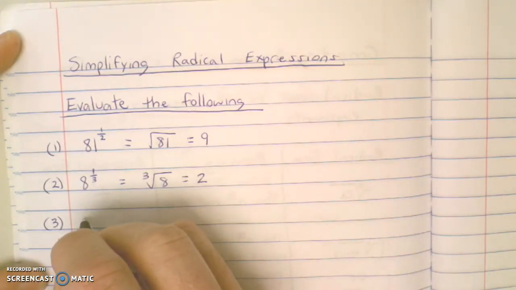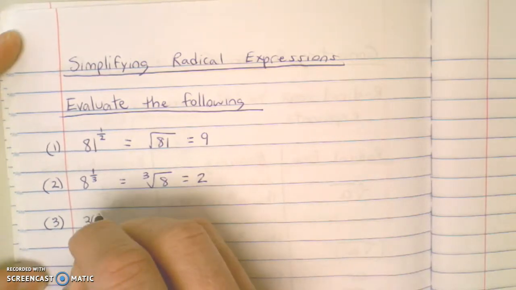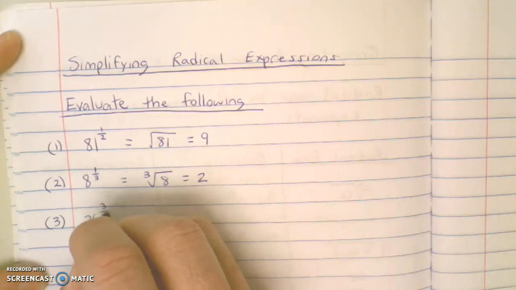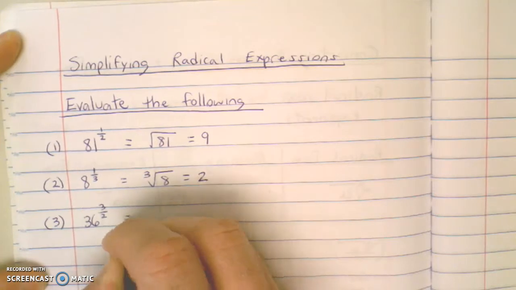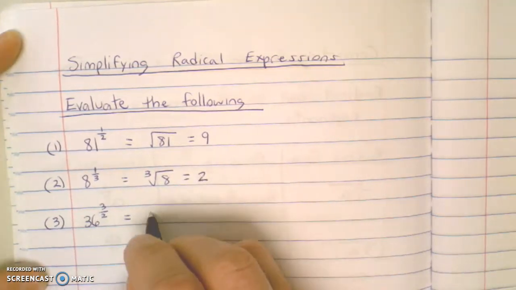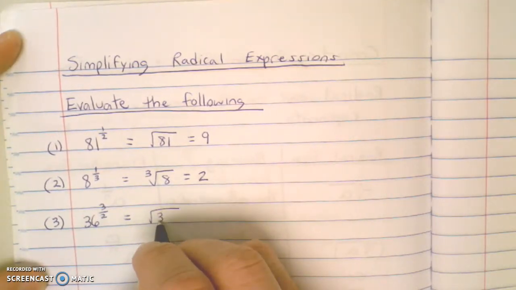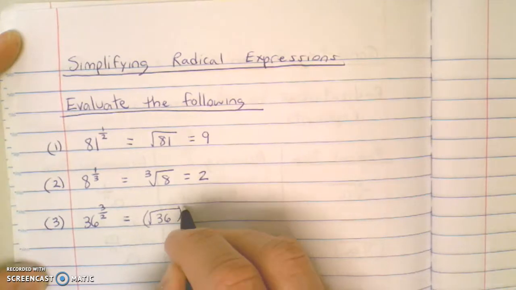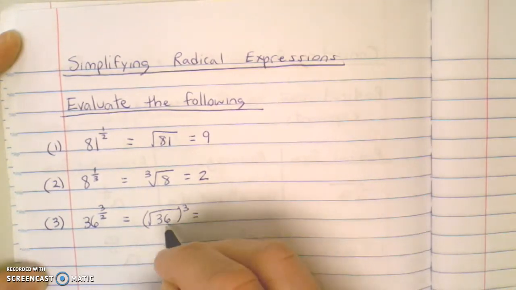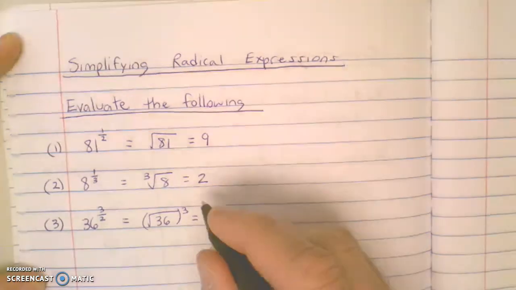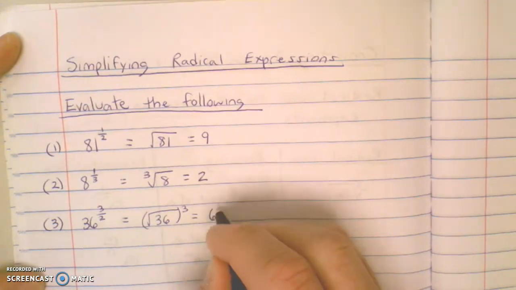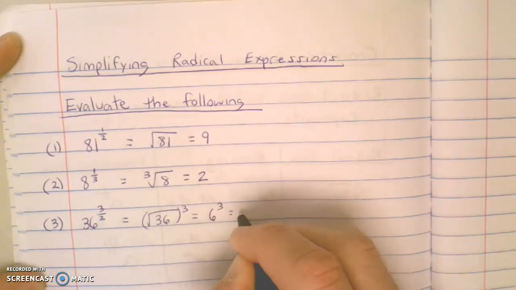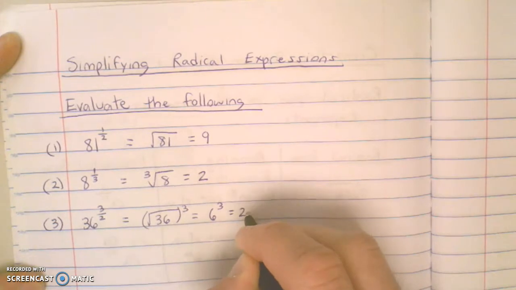Let's take a look at one where the numerator is different. So let's say I had 36 to the 3/2 power. So remember, the denominator tells you what your root is, so it's the square root of 36. And then we're raising it to the 3rd power. So the square root of 36 is 6. And then you have to raise that to the 3rd power. 6 to the 3rd power is 216.